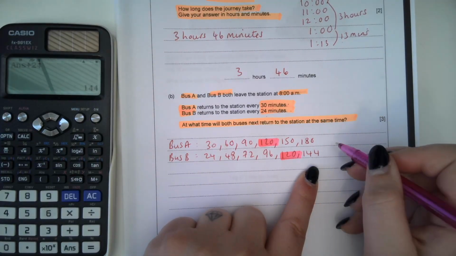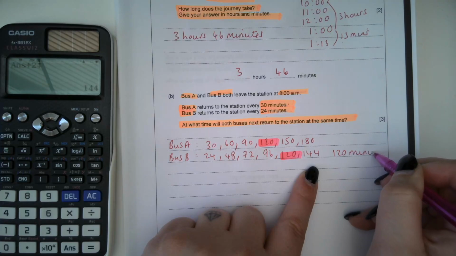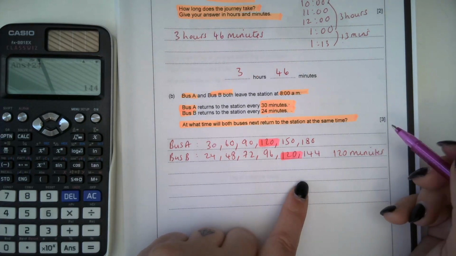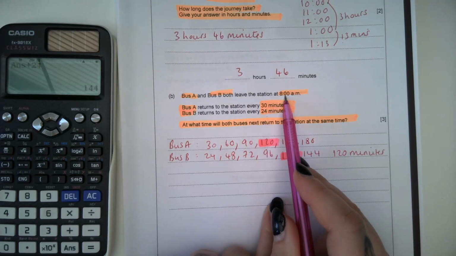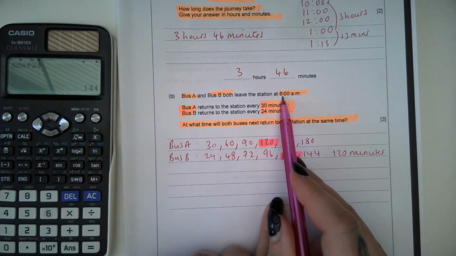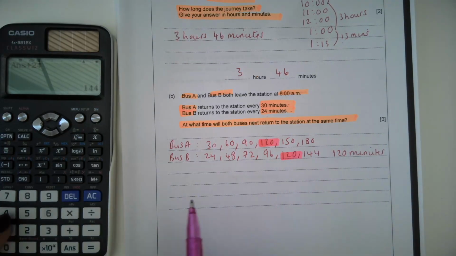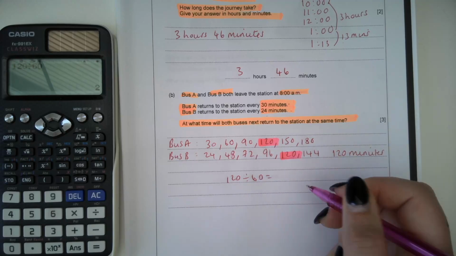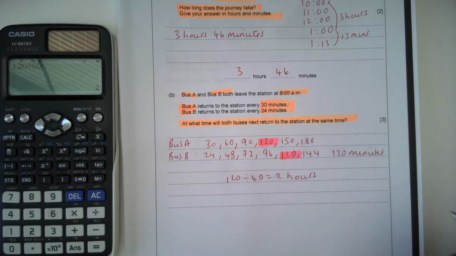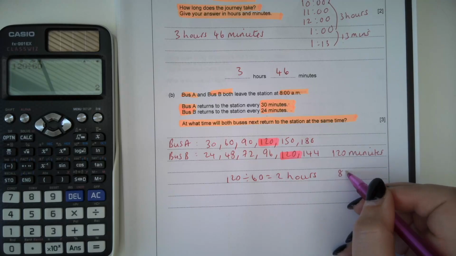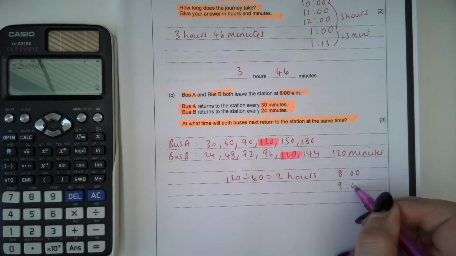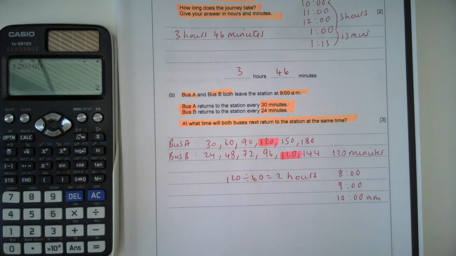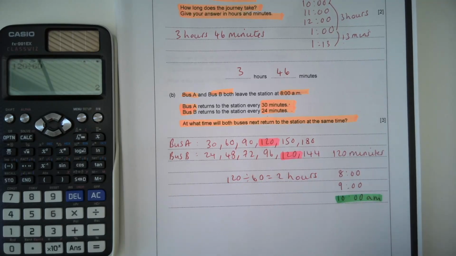Remember, this is in minutes. So 120 minutes is when they next return to the station at the same time. Okay, we want to know what time on the clock. So from 8 a.m, 120 minutes later. So let's do 120 divided by 60, because there are 60 minutes in an hour. So 2 hours later, guys. So we're going from 8 a.m, 1 hour is 9 a.m, 2 hours is 10 a.m. And I'm going to make it nice and clear that that's my final answer.